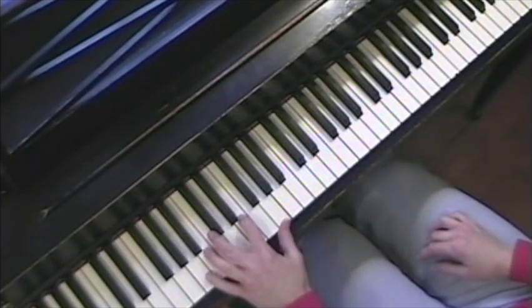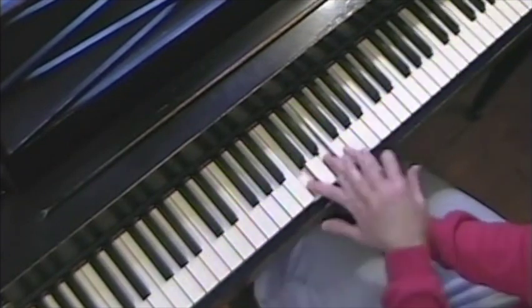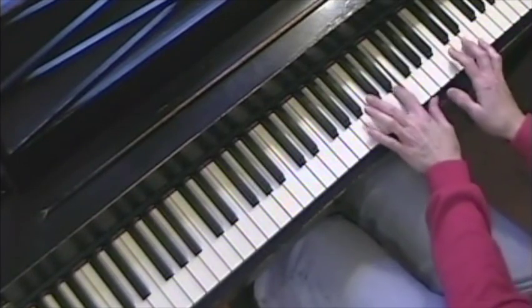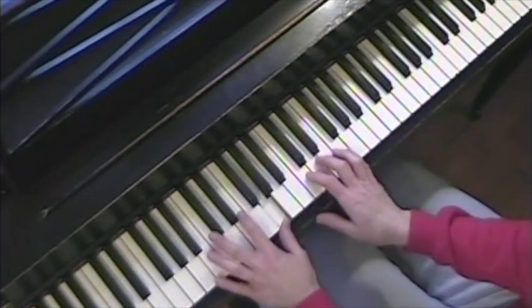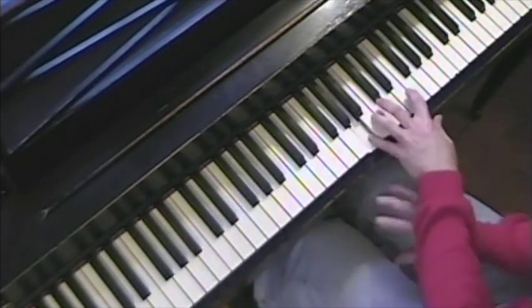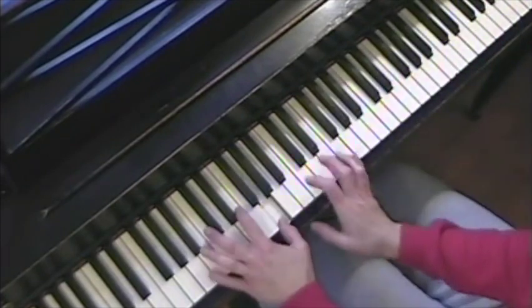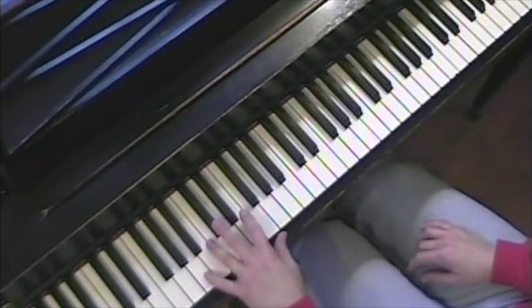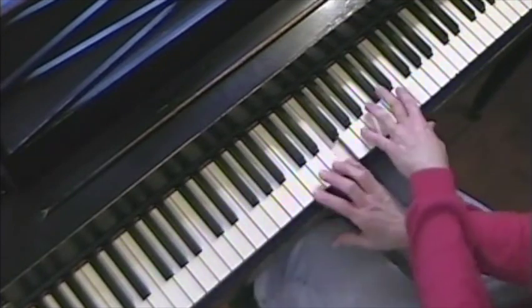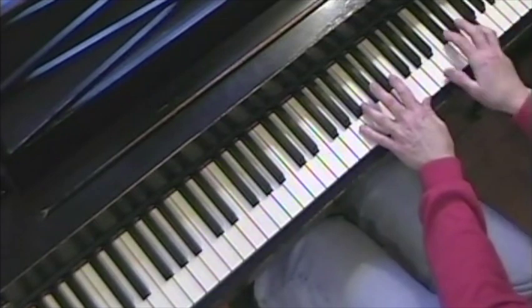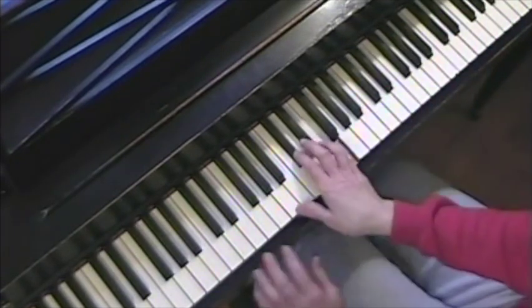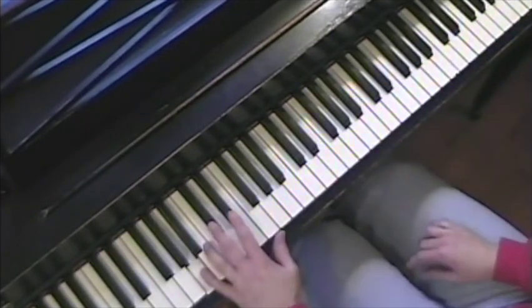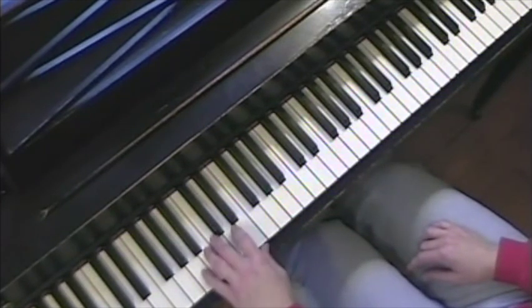A minor seventh. A augmented, or A plus. A diminished.